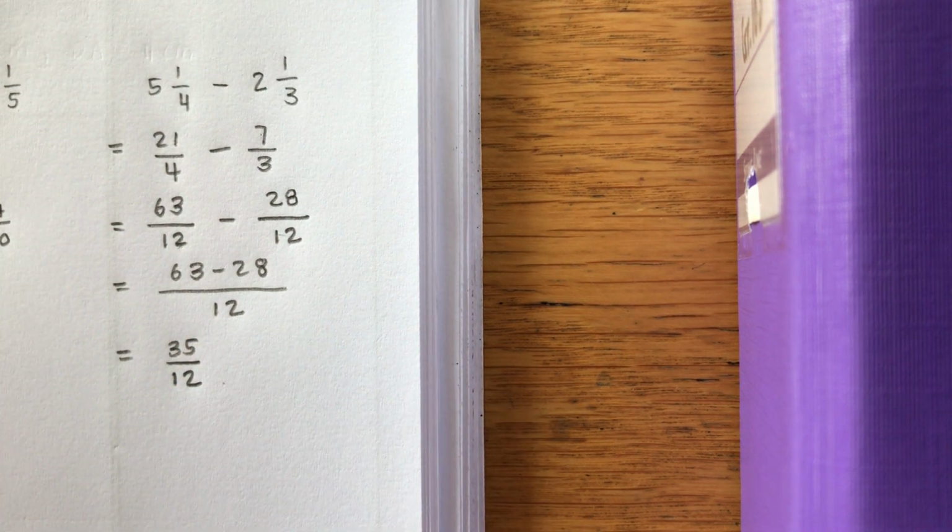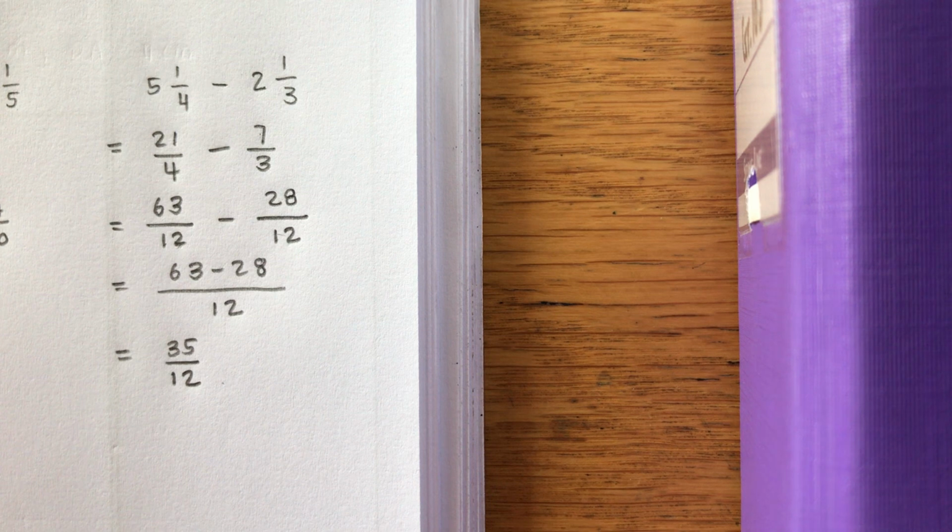Can we simplify it? No, we can't. So we will just leave it as it is. No need to change it back to a mixed number. I want you to leave it as an improper fraction.